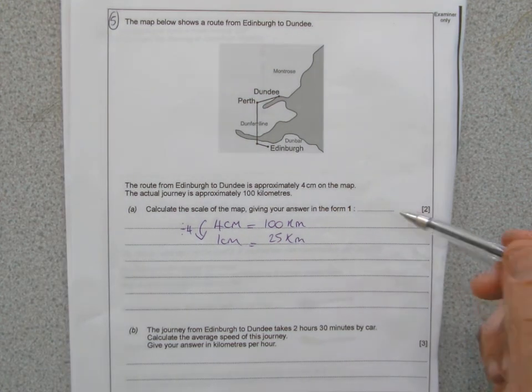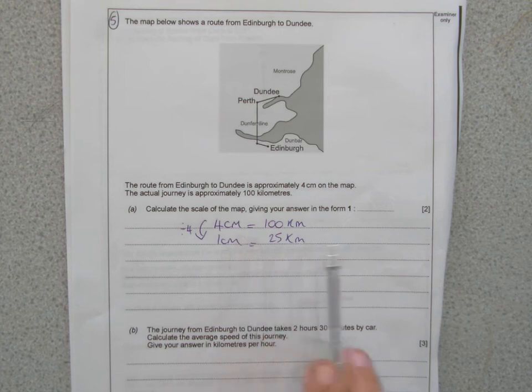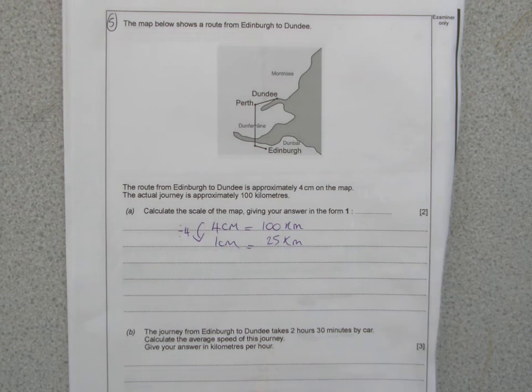But you can't just write 25 there now, because remember the units have got to be the same. The units have got to be consistent so that we can ignore any units in our scale. So 1 centimetre is actually worth 25 kilometres.